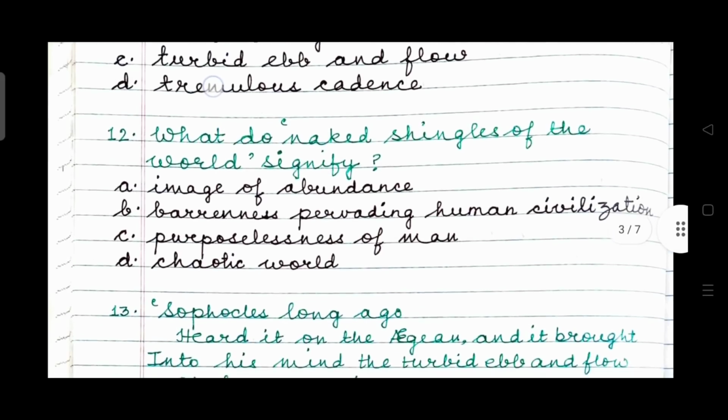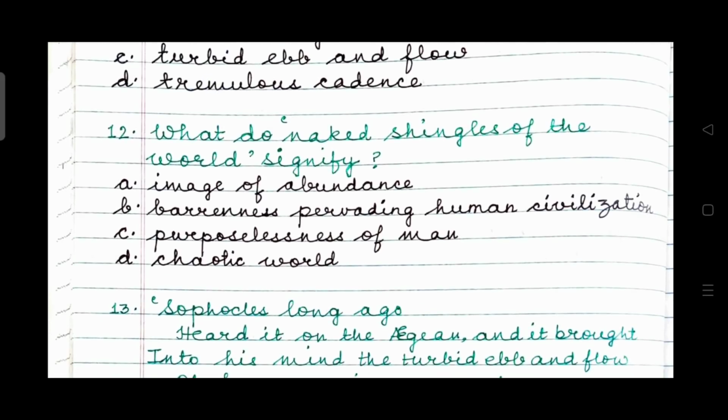What do naked shingles of the world signify? Question 12. Option A, image of abundance. B, barrenness pervading human civilization. C, purposelessness of man. Or D, chaotic world. Again, eliminate, analyze and choose very quickly. The right answer is option B, barrenness pervading human civilization. Yes, it is a chaotic world where man is suffering from purposelessness, but the word naked highlights the barrenness pervading human civilization.